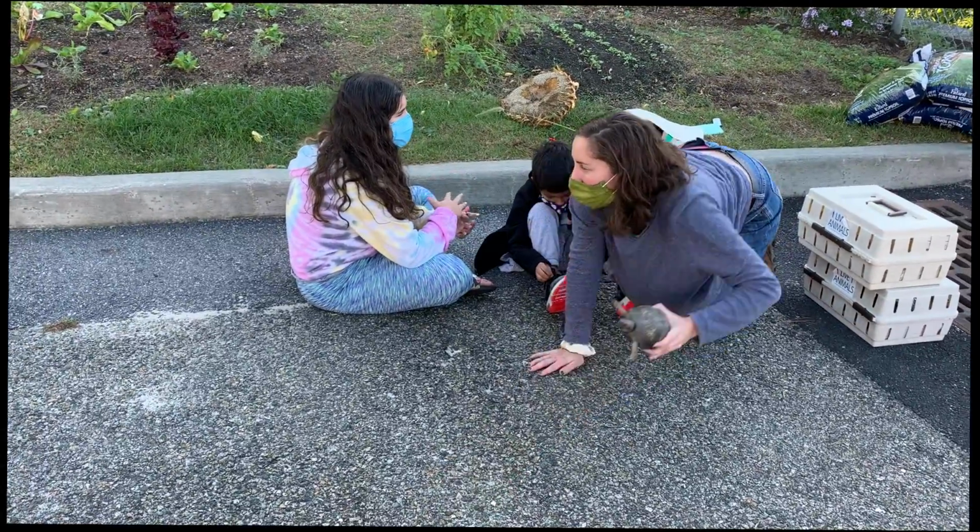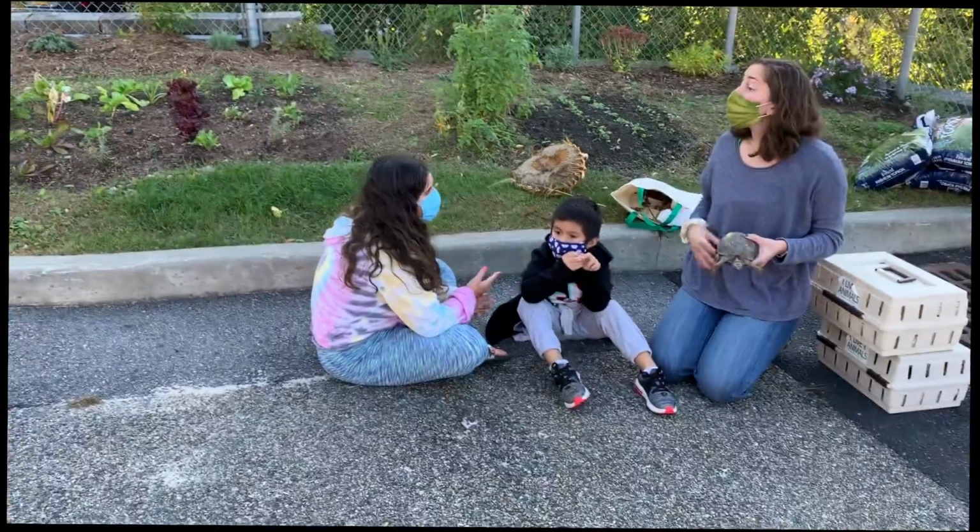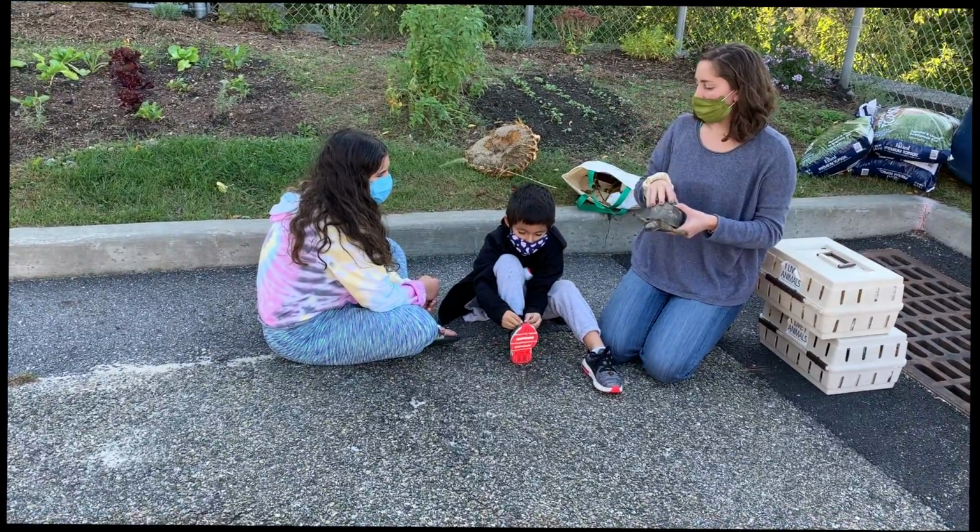So a turtle, like think sea turtle. Where does a sea turtle live? Water, right? So turtles live in the water. Tortoises live on the land.